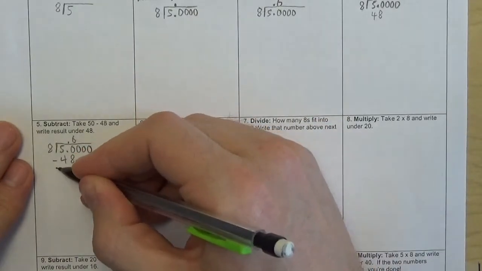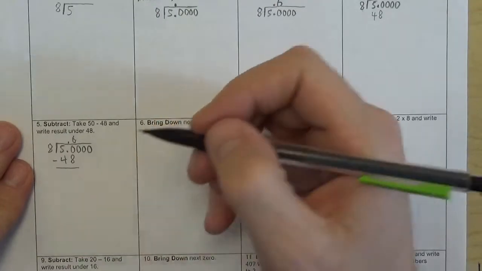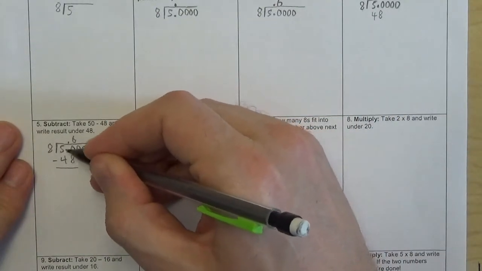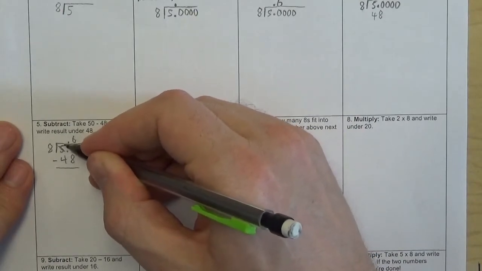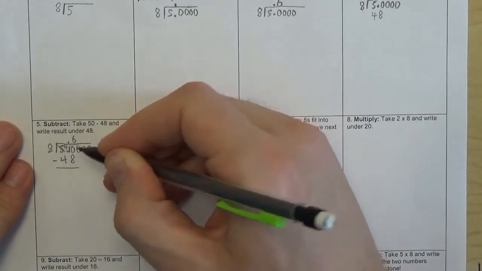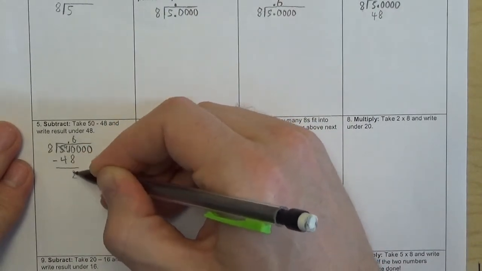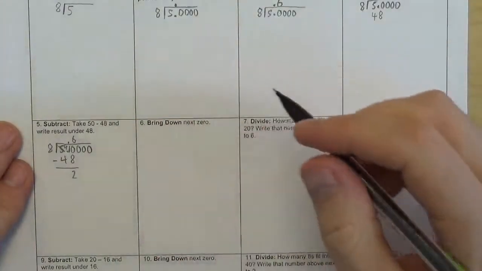So we're going to subtract, write this as our equal sign. 50 minus 48. Now if you are having trouble subtracting this, you will need to borrow because 0 minus 8 can't be done. So you'll borrow from that 5 and make it 4. And that makes this 10. So 10 minus 8 is 2. 4 minus 4 is 0. We don't even need to write that. So that's our subtraction. There's 2 left over. 50 minus 48 is 2.